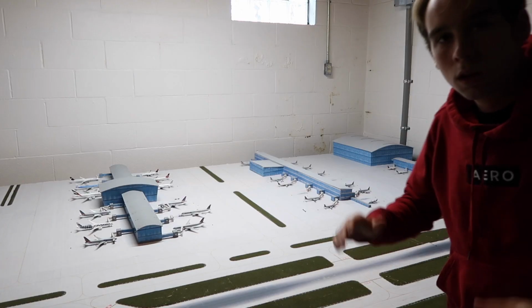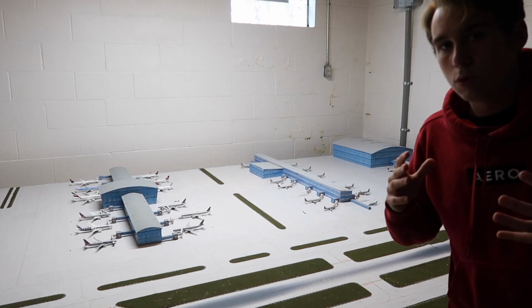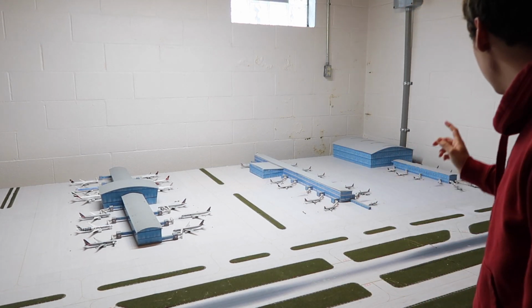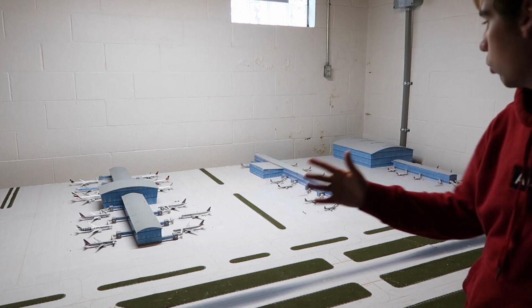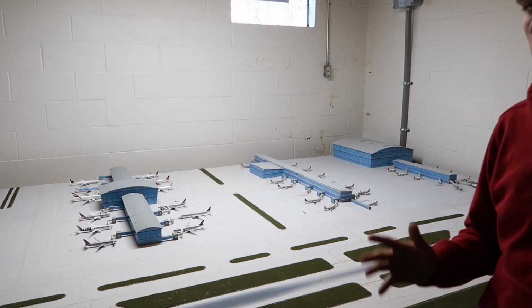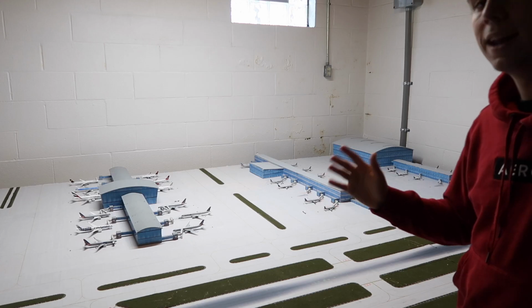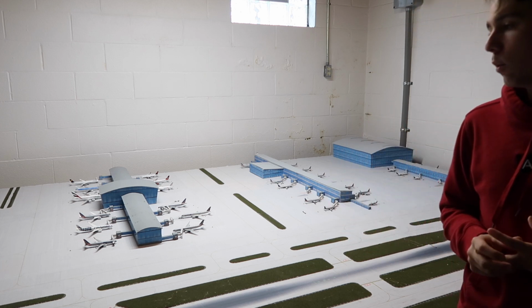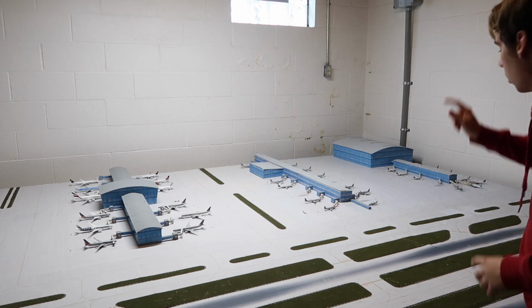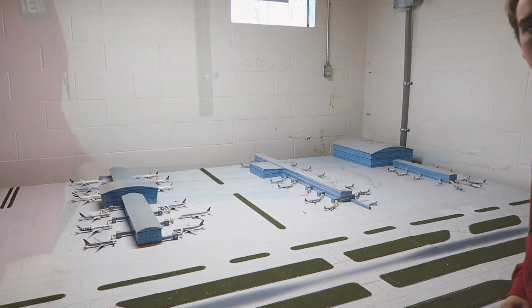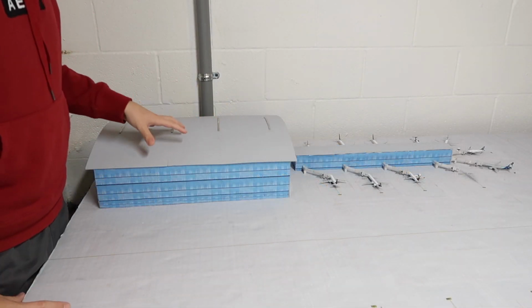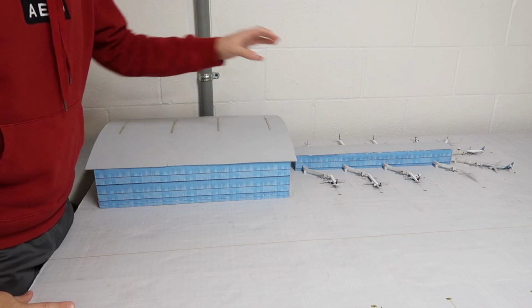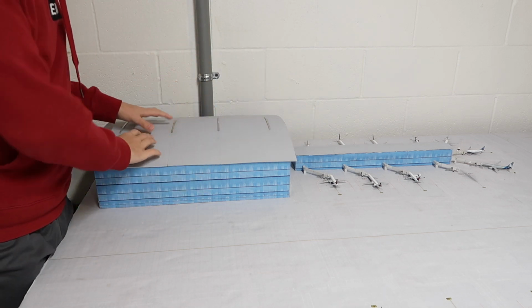Okay, so now we're going to get into how I built the terminals, and there are, let's see, 1, 2, 3, 4, 5, well, I guess 4 terminals that were built, but then you've got the cargo terminal. Anyways, we're going to go through how they were built, and we're going to start over here with these terminals. So technically this building right here is not a terminal, they're two separate, so we're just going to talk about this one right now.